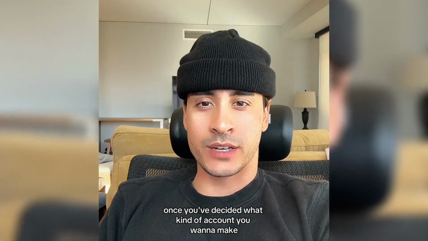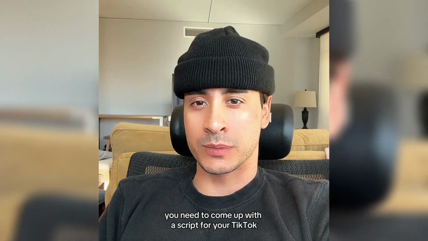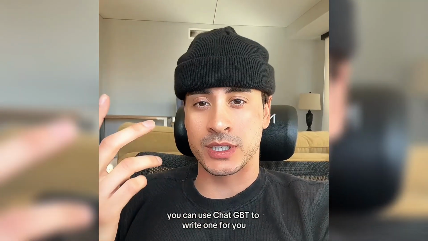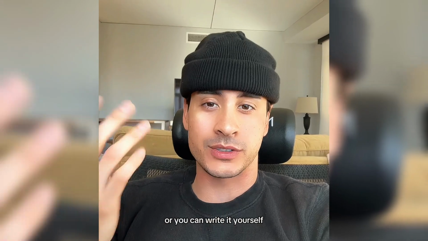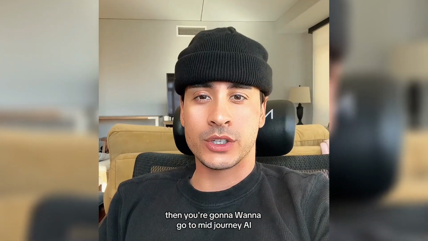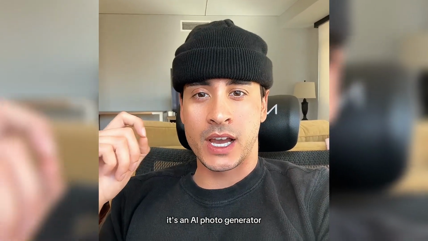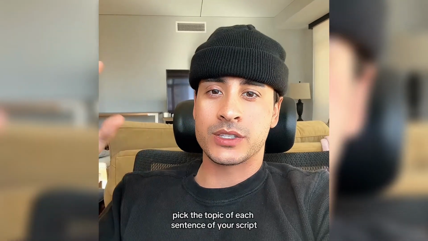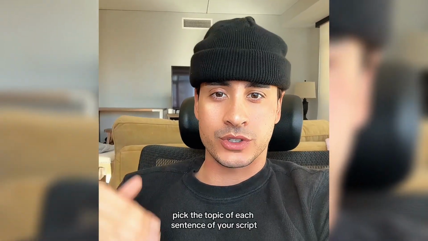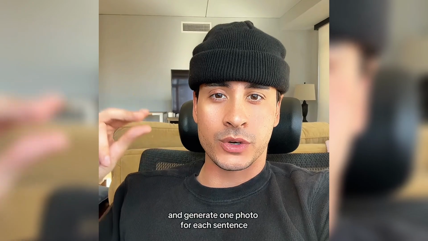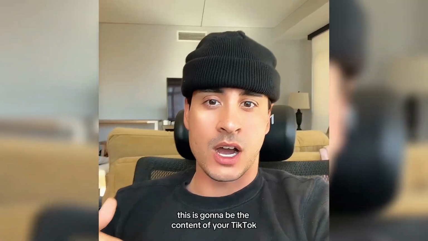Once you've decided what kind of account you want to make, you need to come up with a script for your TikTok. You can use ChatGPT to write one for you, or you can write it yourself, whatever you want to do. Then you're going to want to go to Midjourney AI. It's an AI photo generator, and pick the topic of each sentence of your script and generate one photo for each sentence. This is going to be the content of your TikTok.